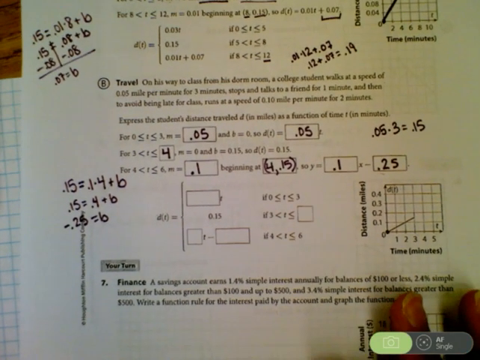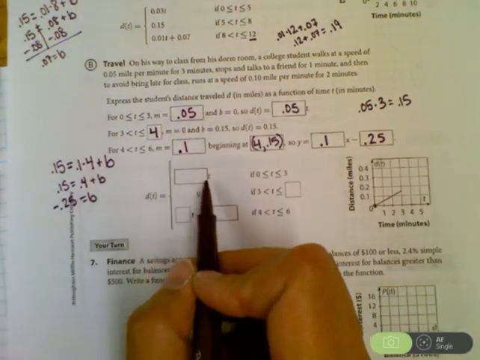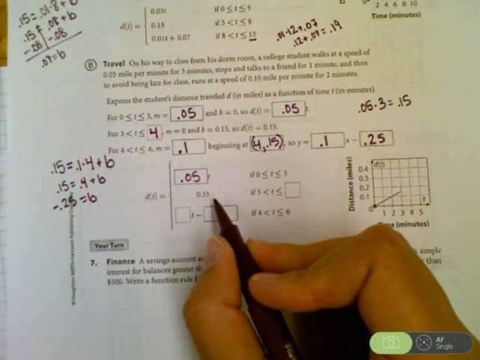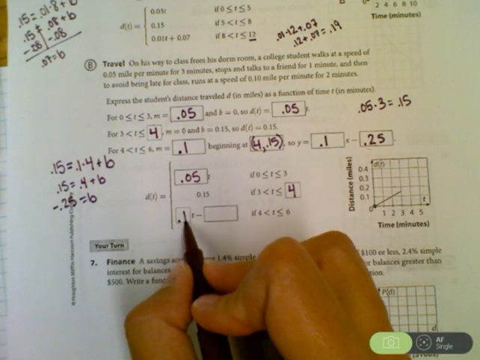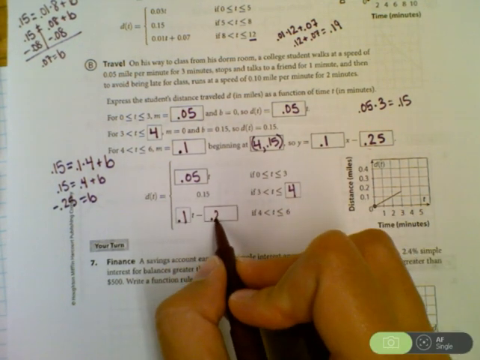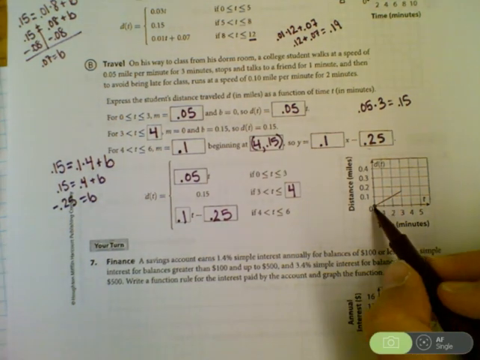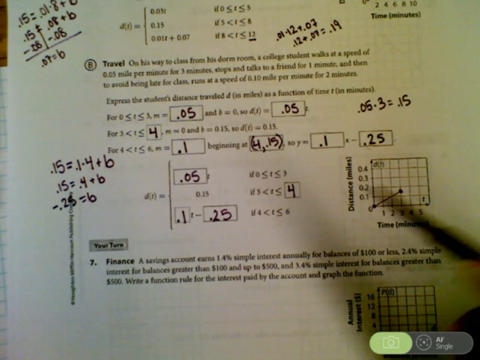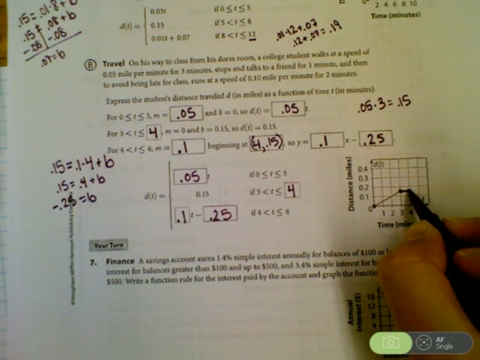So we've got all the pieces now of the function. We've thought about it a little bit in context. So this first one is 0.05t because that's the 0 to 3. 0.15 from 3 to 4, and 0.1t minus 0.25 from 4 to 6. So our points from 0 to 3, they've already graphed that part for us. Gee, thanks. 0.15, so it stays the same until we get to 4.